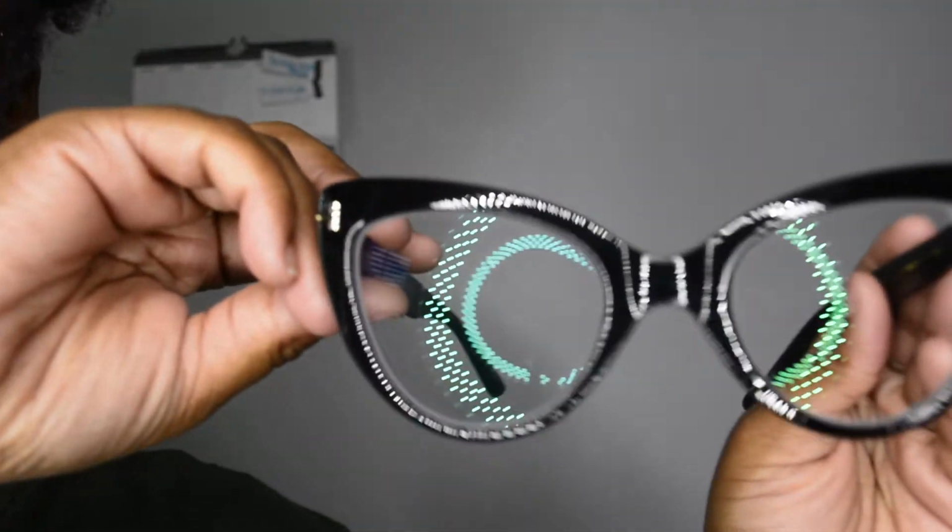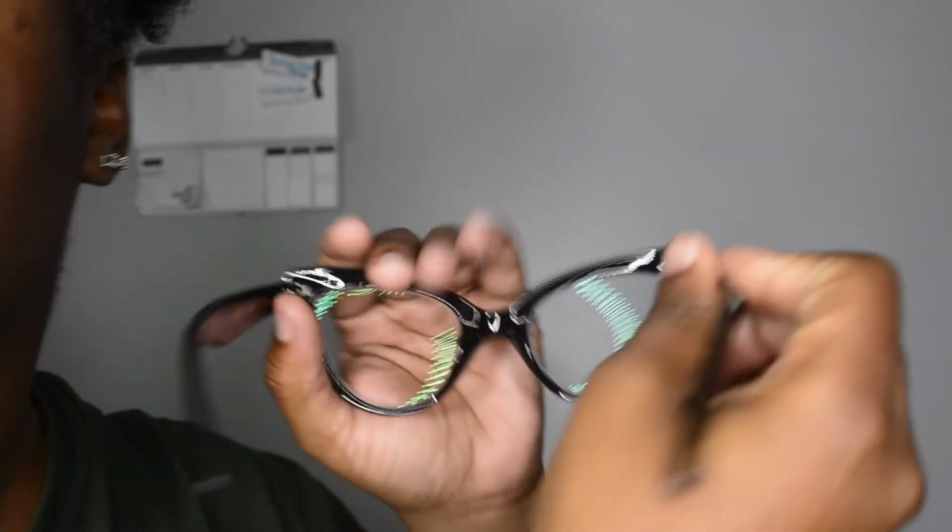These are my second pair of frames that I ordered. I love them. I think they're called Maryland cat eye glasses. Just look how beautiful they are. I'm not gonna break these glasses this time.